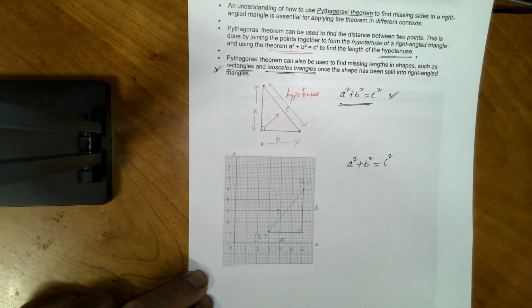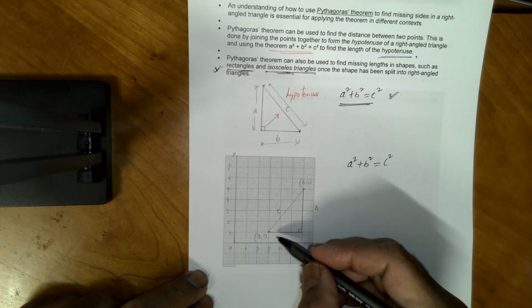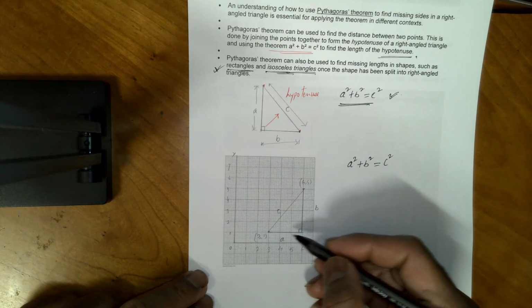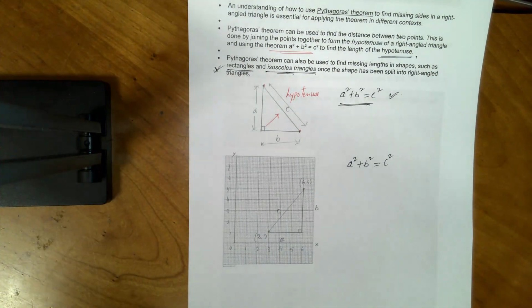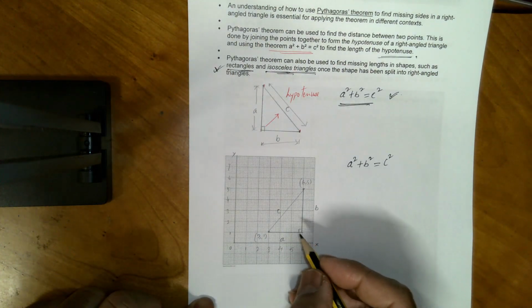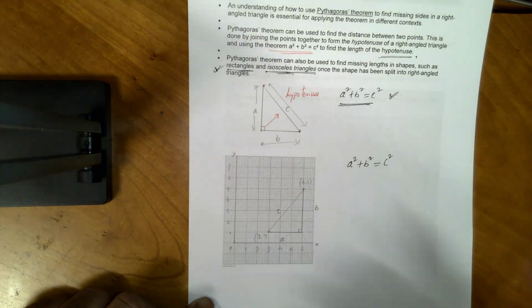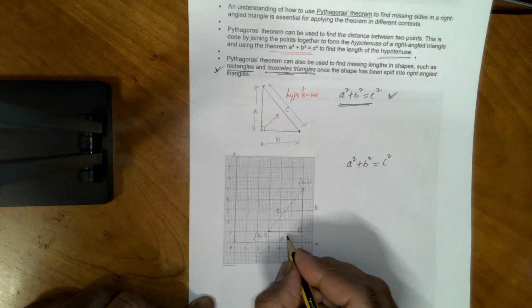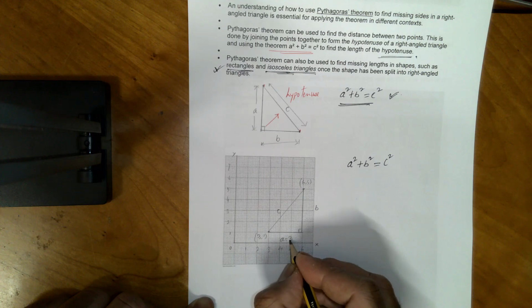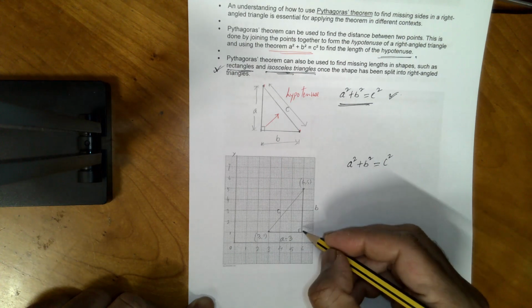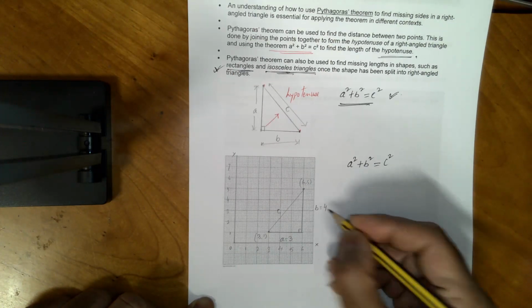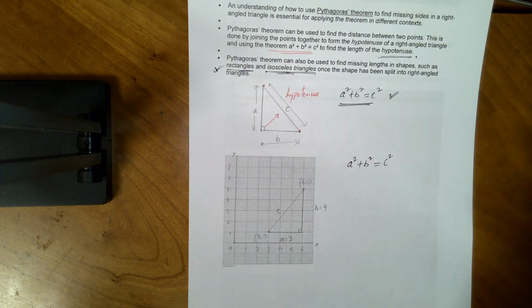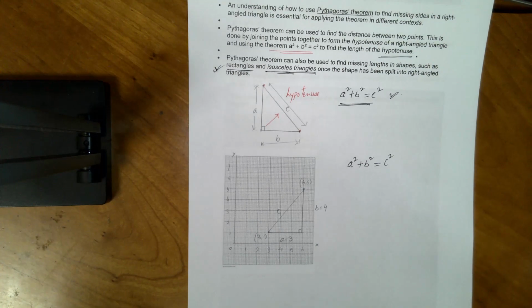Now in here, what is A? On this grid, we can say 1, 2, 3. So from here to here is 3. You can say 3 units or 3 centimeters, whatever you want to call it. So A is equal to 3 units. And here B, it's 1, 2, 3, 4. So we can say B is equal to 4 units. As I said, you can say centimeter, meter, whatever has been given to you in the exam.